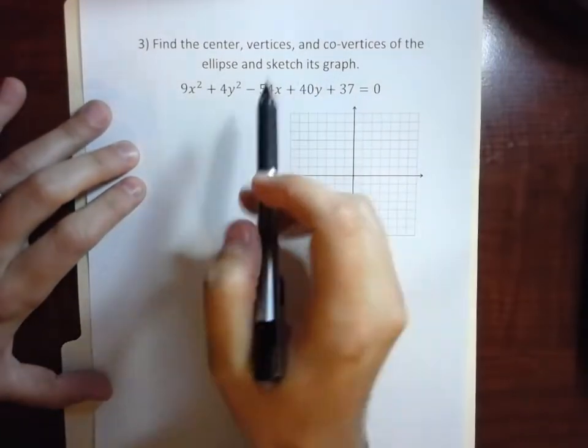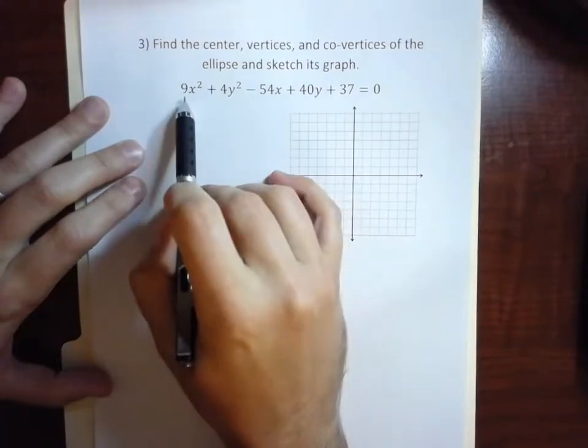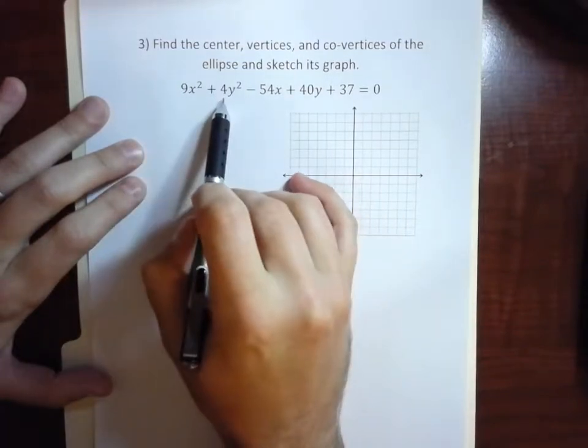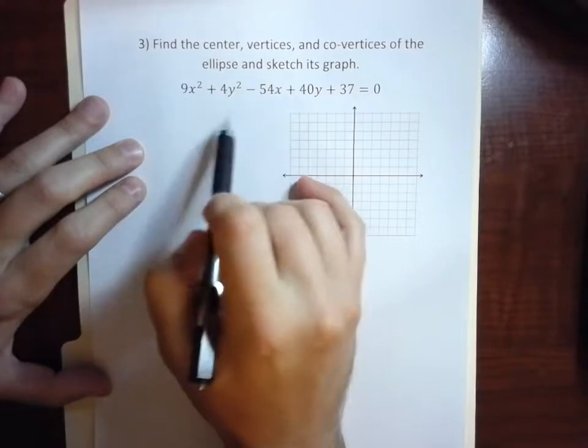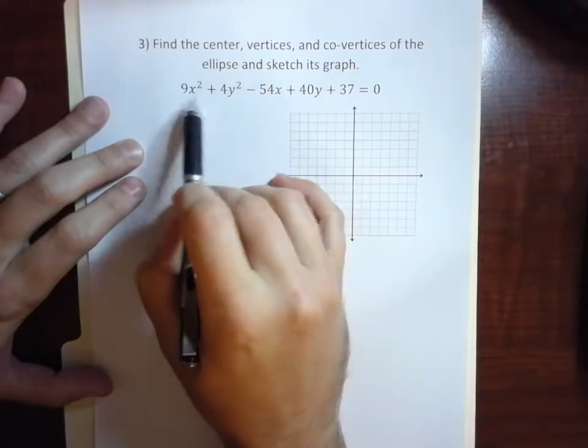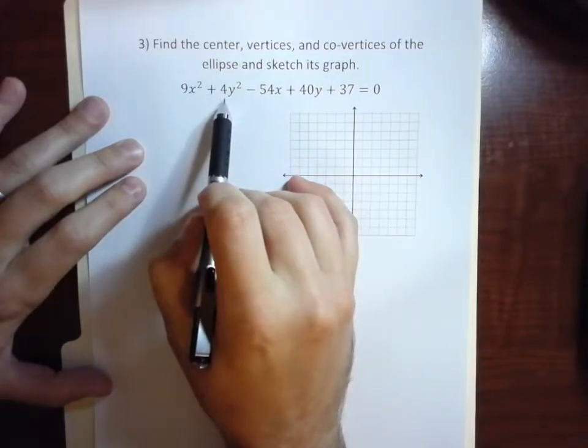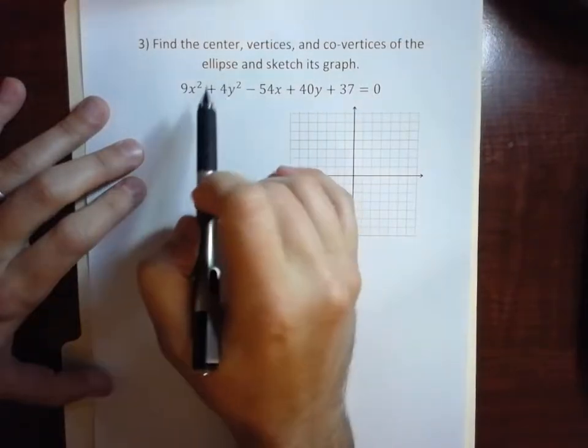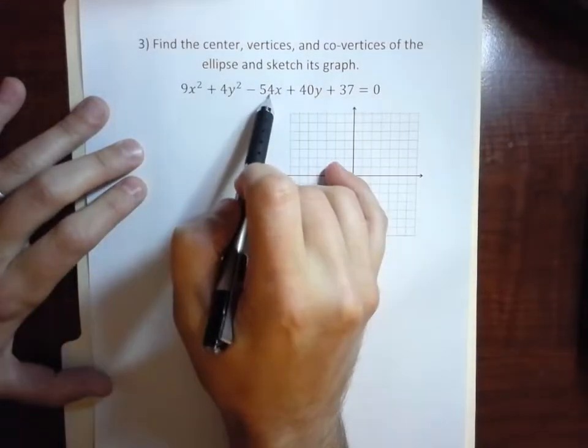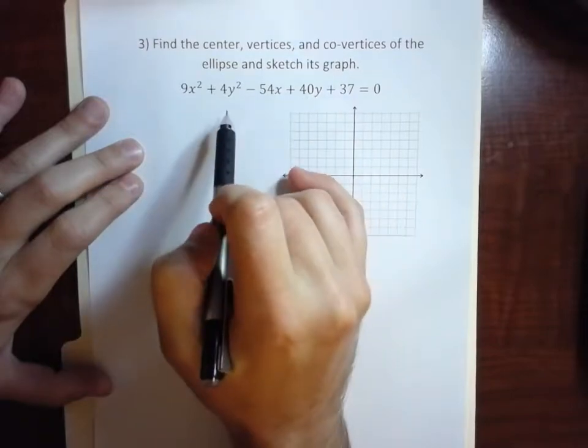One difference on this one, when we did this with circles, these coefficients were the same, and they always will be for circles. We could just divide it through, but I can't divide this out because they're two different numbers. So here's how we handle this. Let's group our x's together and our y's together. In fact, let me just rearrange it.